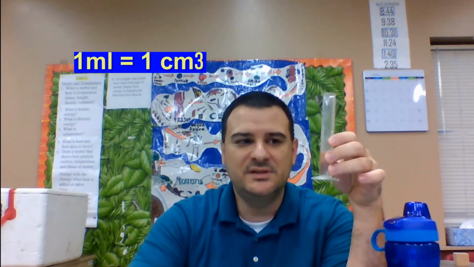Well, that's the same thing that happens with a graduated cylinder. This is a graduated cylinder right here, and I have some water in there. If I put something else in there, it's going to go up a little bit. Right now I have 10 milliliters of water in here. That's the volume of the water. A milliliter, by the way, equals a centimeter cubed. So it's the same thing. I could say I have 10 centimeters cubed of water, or I have 10 milliliters.